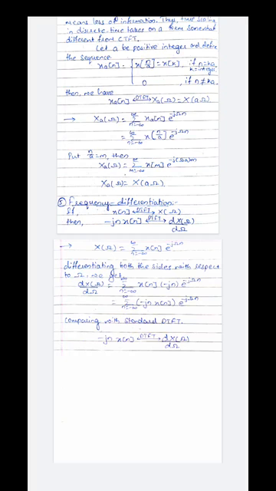To prove this, we'll start with the definition of discrete time Fourier transform and differentiate both the sides with respect to omega. dX of omega divided by d omega equals summation n minus infinity to plus infinity. Differentiation is with respect to omega, so x of n is written as it is, and the differentiation of the exponential e to the power minus j omega n is minus j into n e to the power minus j omega into n.